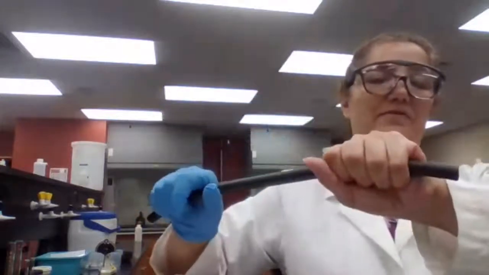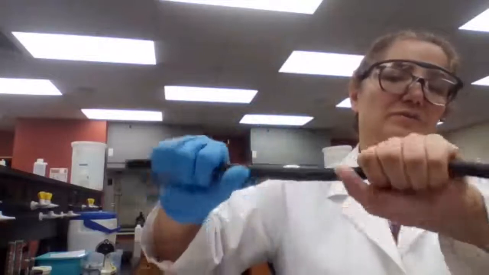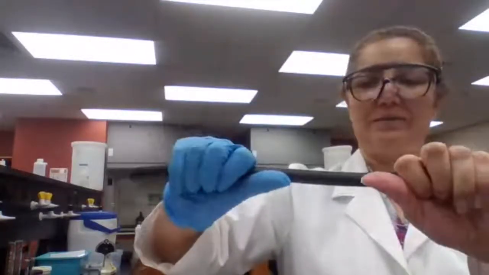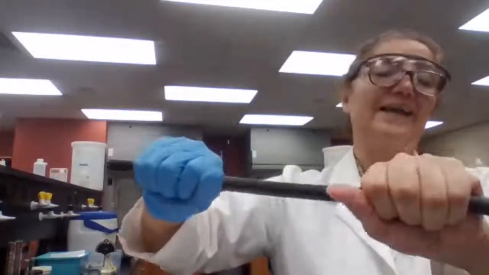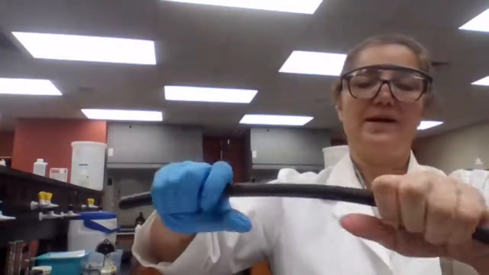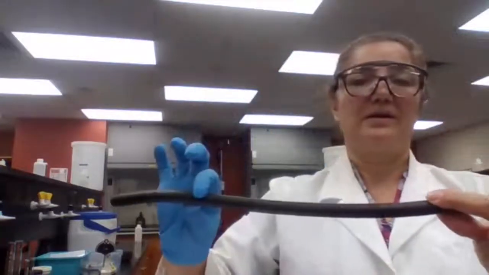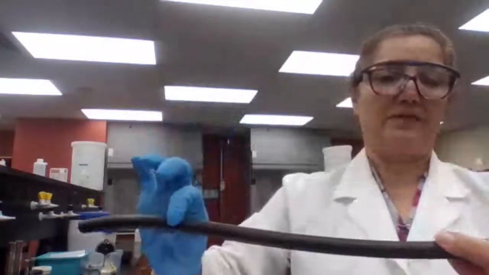Both are strong, both are good, and the surface contact area is the same for both the right hand and the left hand. Why? Because this has a plane of symmetry and is not a chiral compound. Because it's not chiral, the product is going to be the same. The bonding is going to be the same.